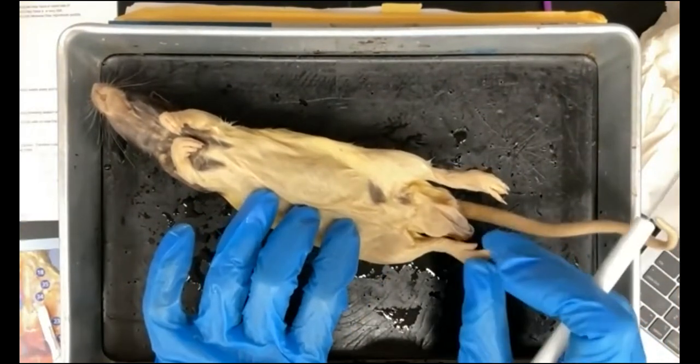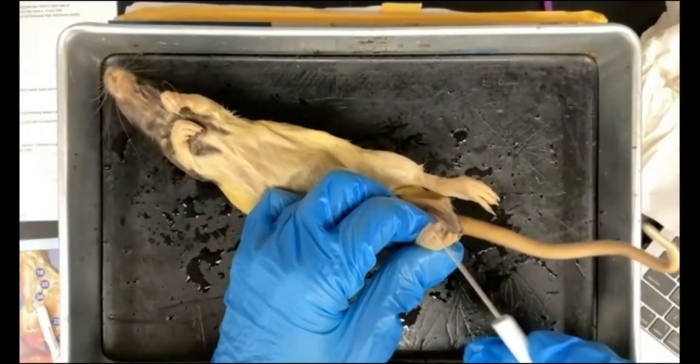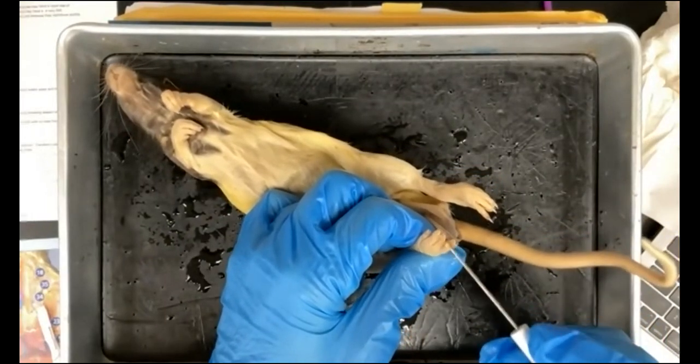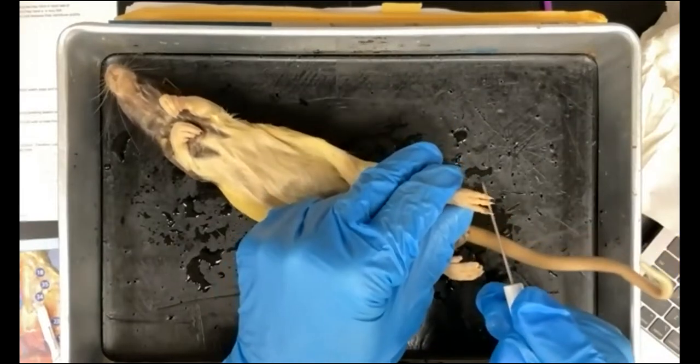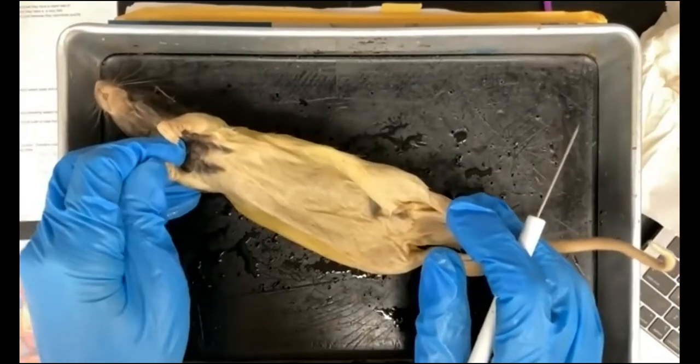Then they have their feet, with specialized claws for climbing up a wide variety of surfaces. You can see that on front and back.